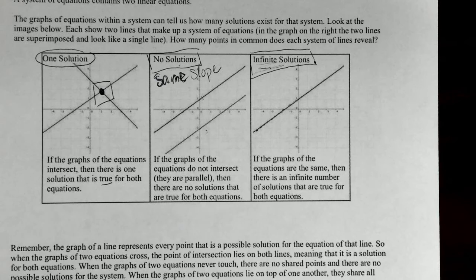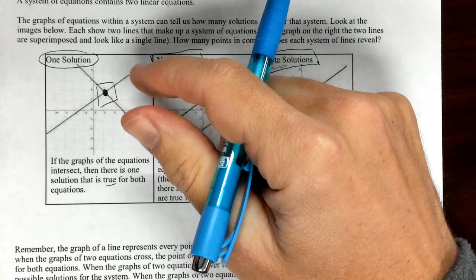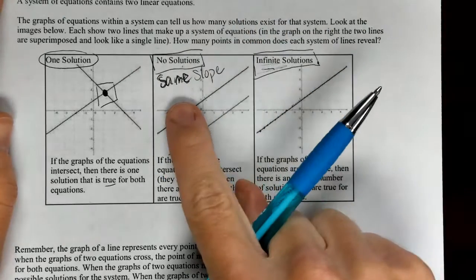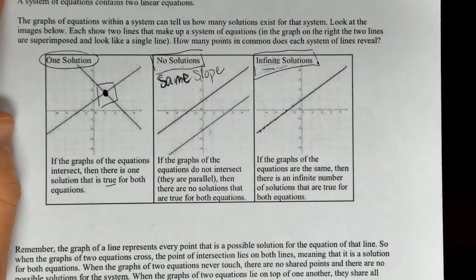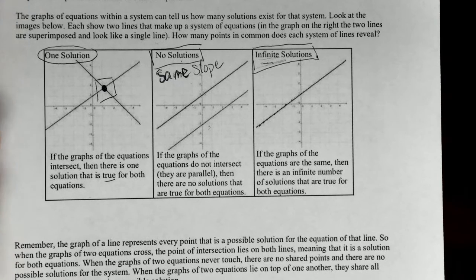So if you see the same slope, you know it's either no solution or infinite many. If you have different slopes, they will intersect at some point. It may not be on this little bitty graph, but they will intersect at some point if they have different slopes. But if they have the same slope, it's either no solution or infinite many solutions. So today we're going to look at the graph and tell whether we have one solution, no solution, or infinite many solutions.